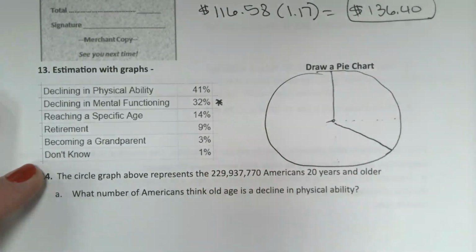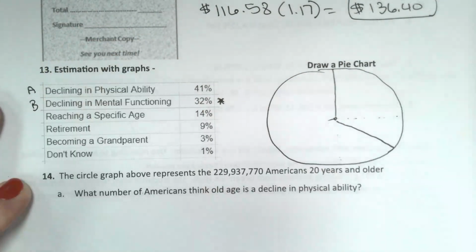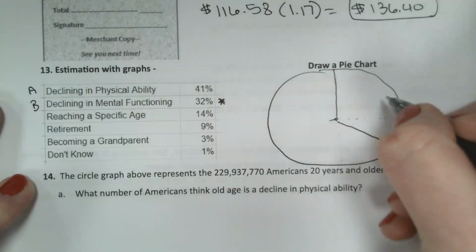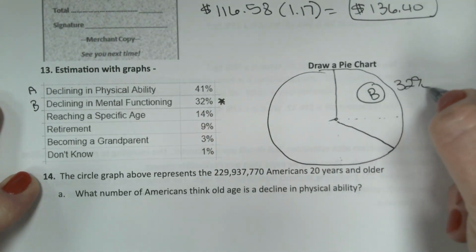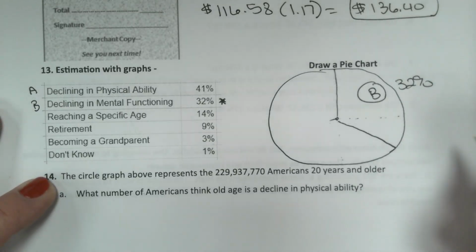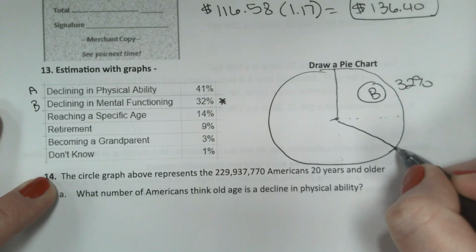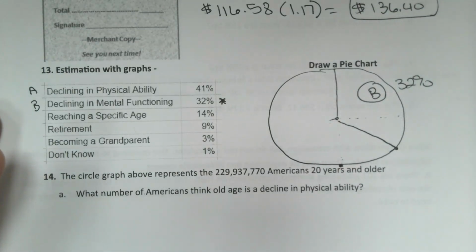So here's A, we're going to call this B, the 32% of decline of mental functioning. All right, so that's 32%. And that would have been 50%.